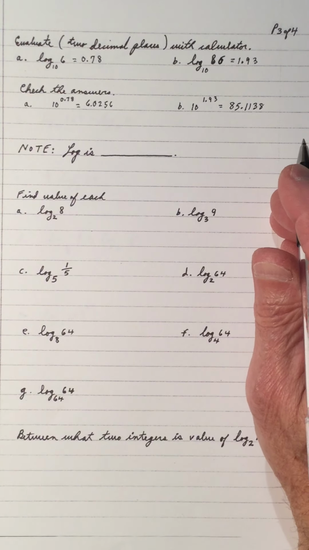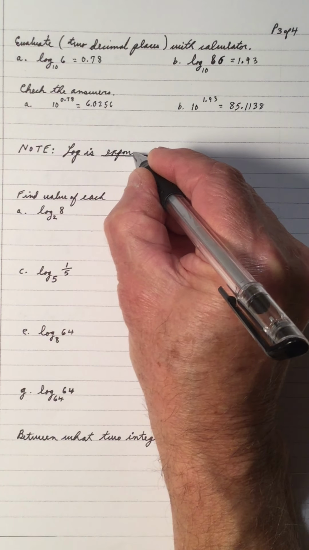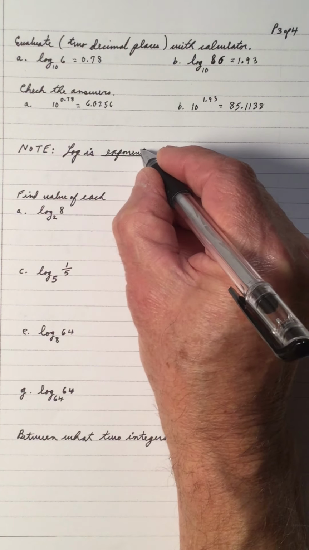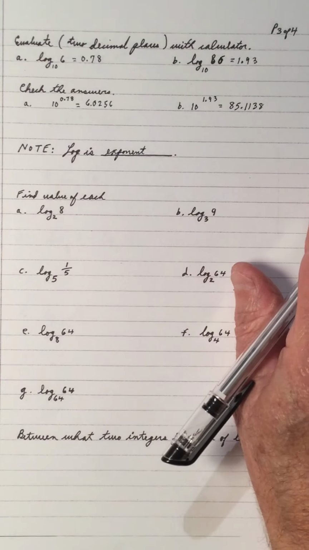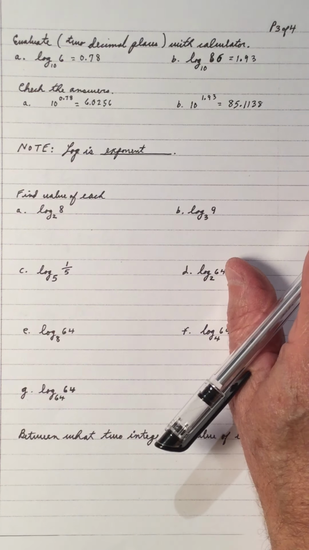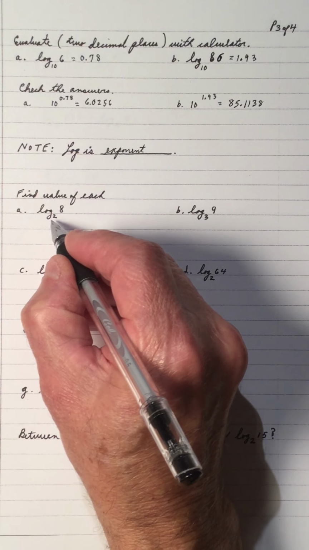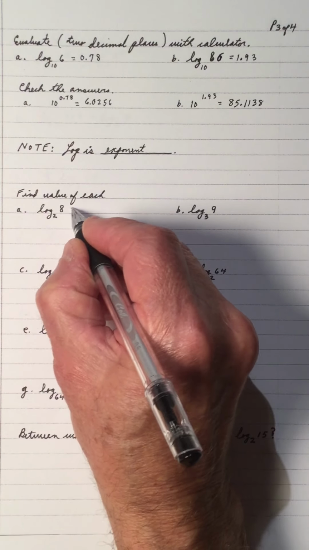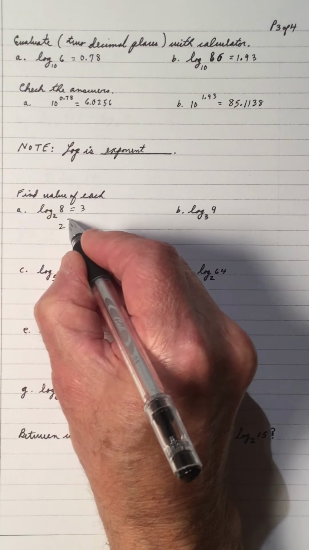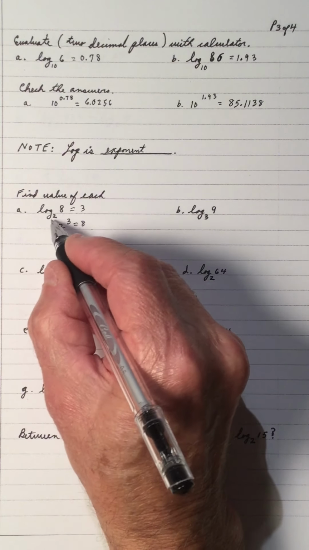Note, the log of a number is an exponent. Now, without using a calculator, let's see if we can do all these. Find the value of each. The log of 8 base 2. What power of 2 will give me an 8? And the answer is 3, because 2 cubed gives me an 8. So the log of 8 base 2 is 3.